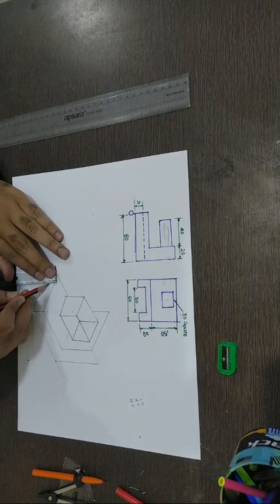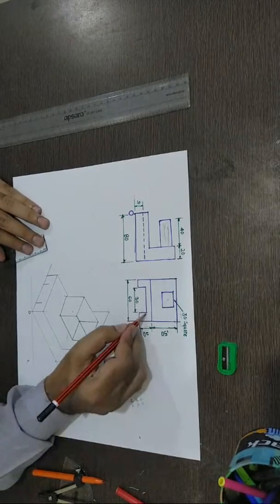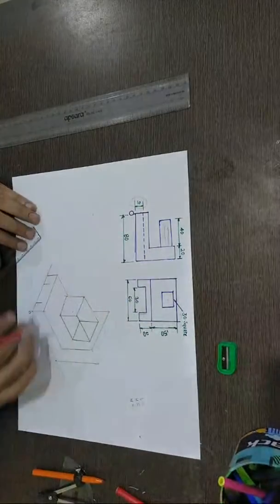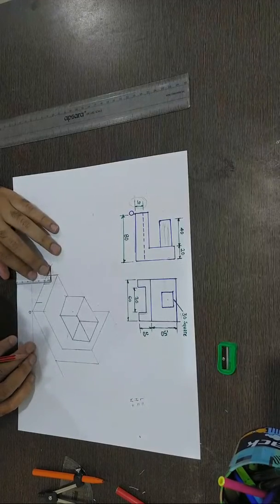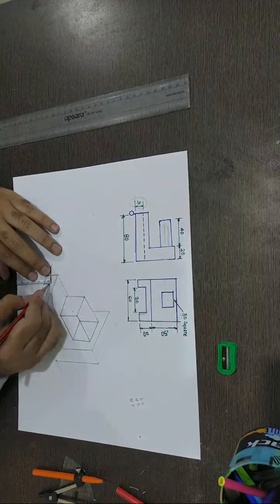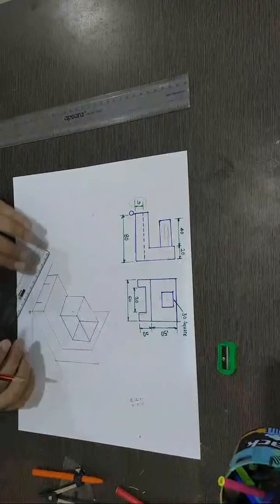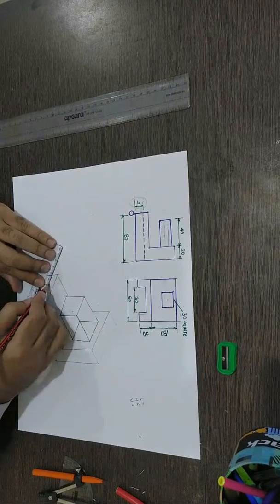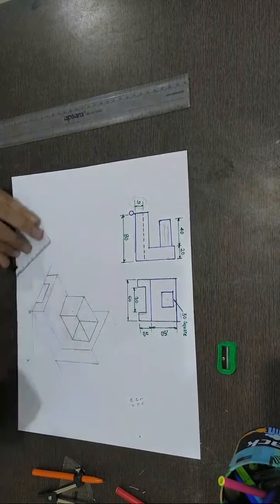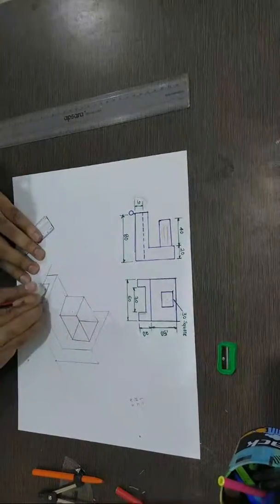Mark height which is given as, this height is 10 mm given, so mark 10 mm here exactly, and here also 10 mm. Join it parallel to this width. Yes, as a slot this line is not visible, then erase this.